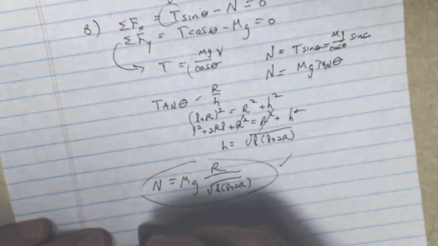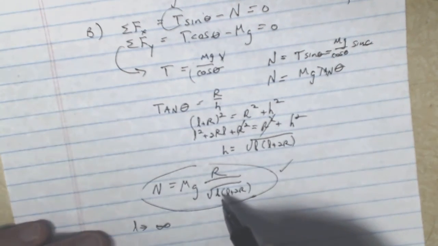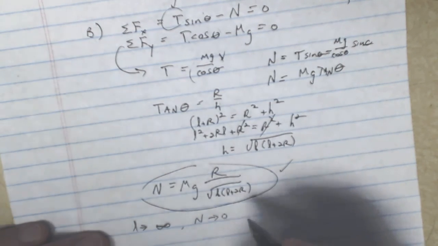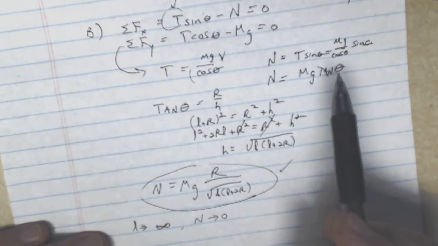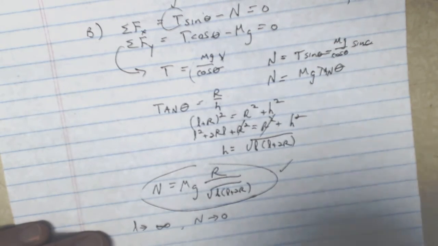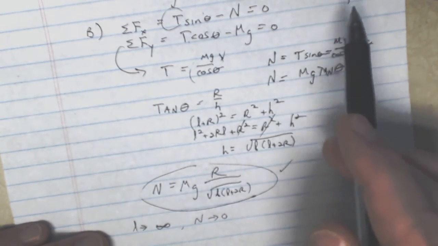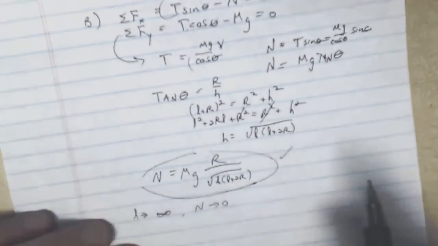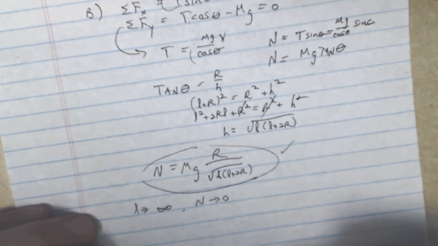And now I want to look at the two limits, L goes to infinity and 0, and see what I've got. In the limit as L goes to infinity, it's pretty easy to see, if this gets infinite, then N goes to 0. And this should make some sense. If you're holding the string basically vertically, then there's no reason for the ball to have much contact with the wall. So that should make sense to you.